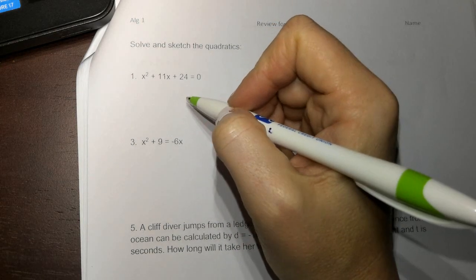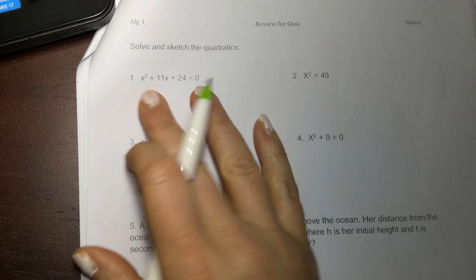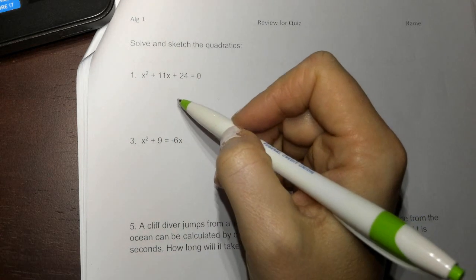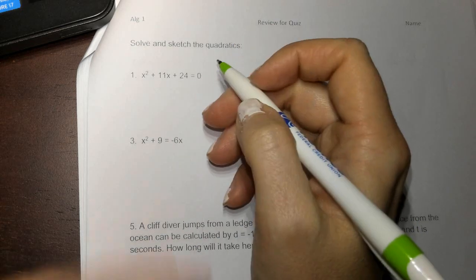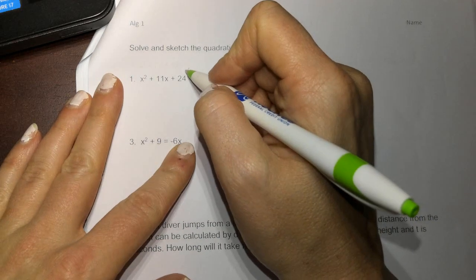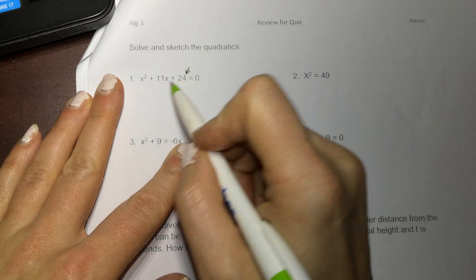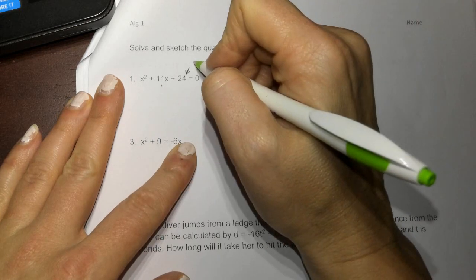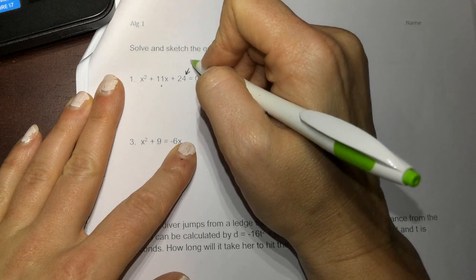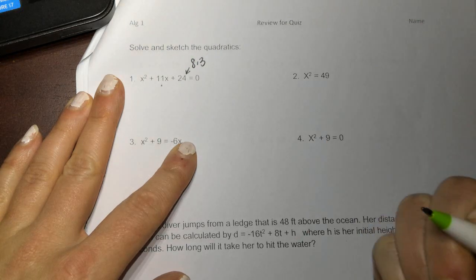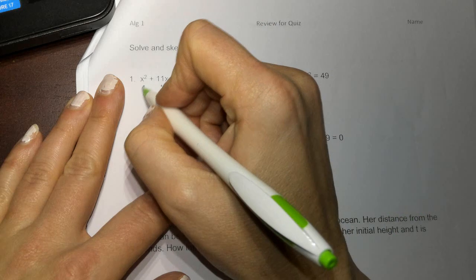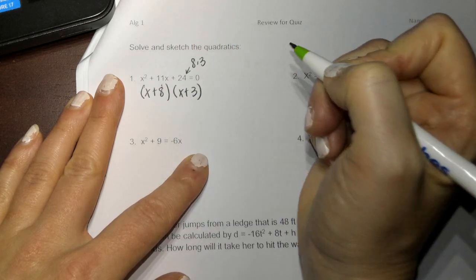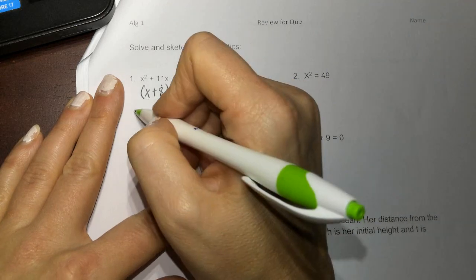Okay. All right. So we're going to solve and sketch the quadratic. So we'll start with the first one. This is a trinomial. So when you see a trinomial, there's no GCF that needs to be pulled out. You just need to factor it first. We look at the number 24. We say what factors of 24 when added together would equal 11. So let's see, 8 and 3, right? So we're going to go x plus 8 and x plus 3. And then we're going to set those equal to 0.